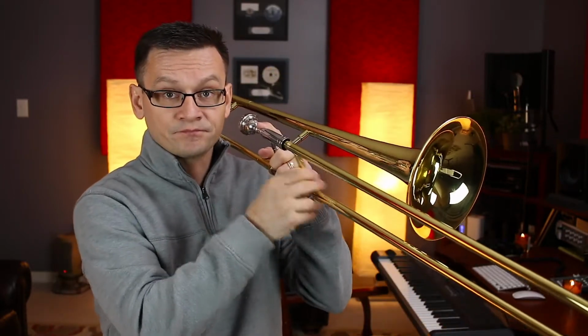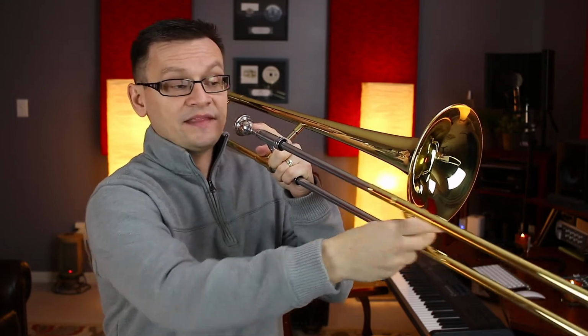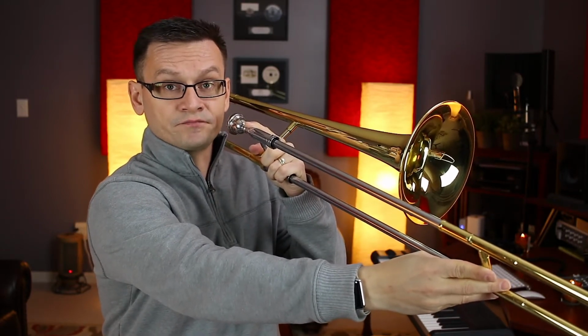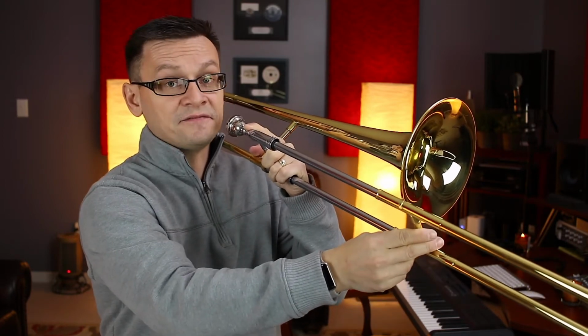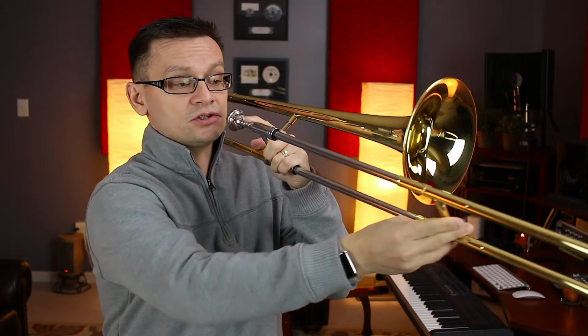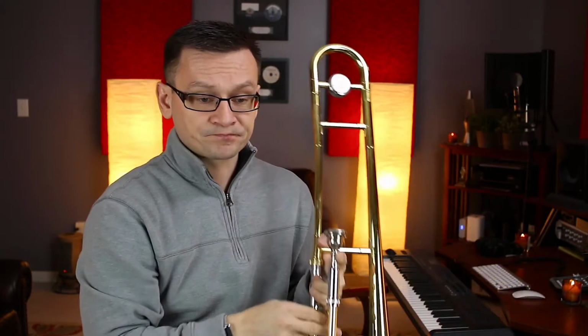B flats, E flats in third position, A flats in third position, and then D flat. That's a note on the third line, but it's in 5th position. Often we play D in 4th, but this is D flat, as required by the key signature. So we'll be in 5th position for our D flats.